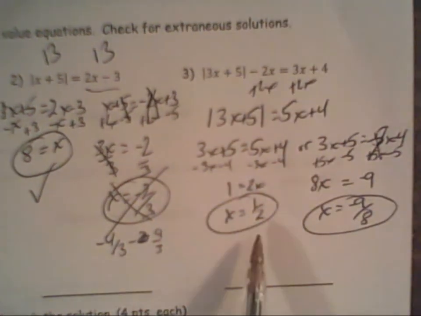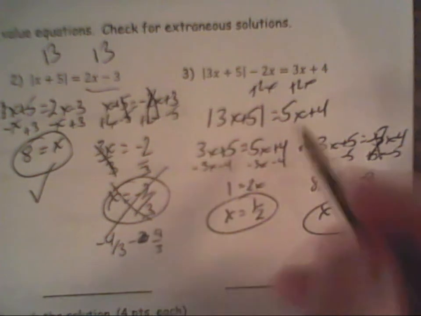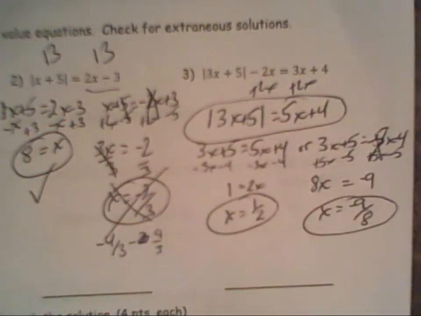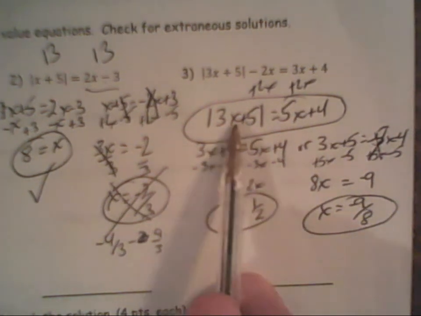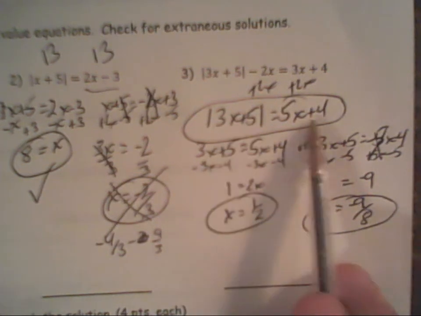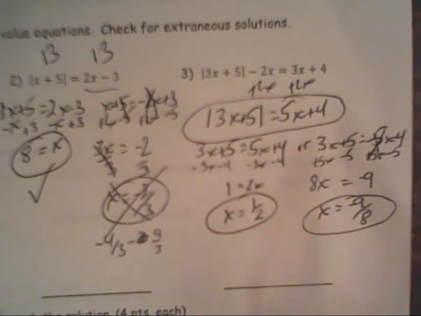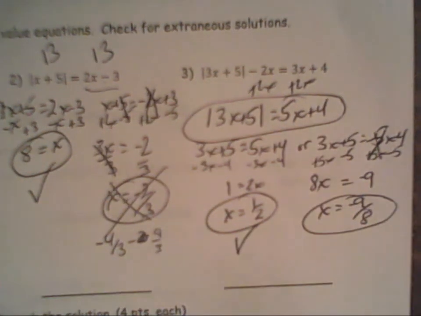So what I'm going to want to do is plug in 1/2. And I'd probably plug in 1/2 into this equation here just because it'd be easier to work out. If I plug 1/2 in here, 3 times 1/2 is 1.5, and 1.5 plus 5 is 6.5. And then when I plug 1/2 in here, 5 times 1/2 is 2.5, and 2.5 plus 4 is also 6.5. So this checks out as being a real solution.